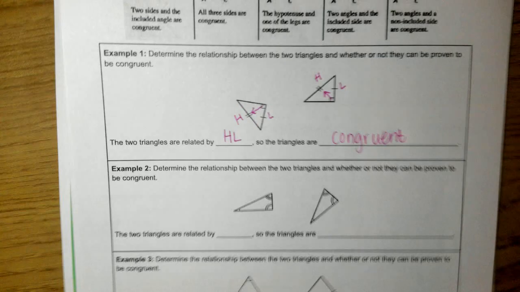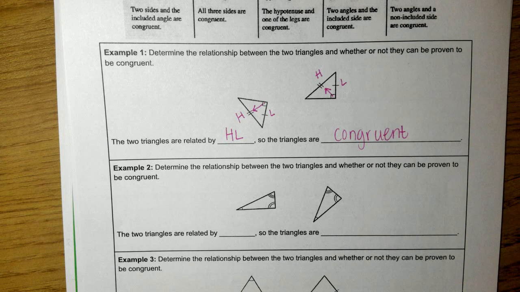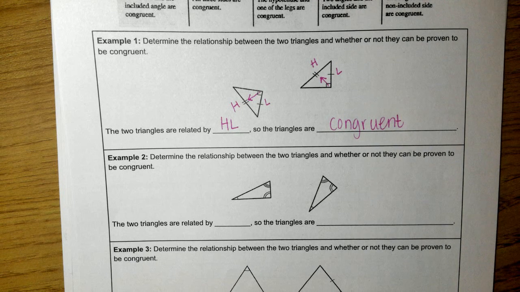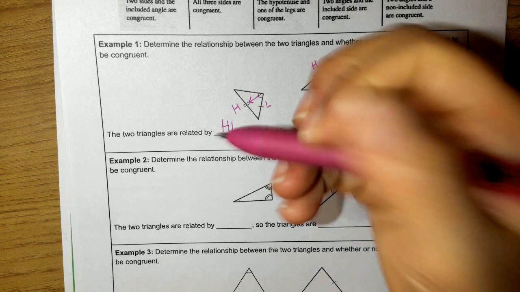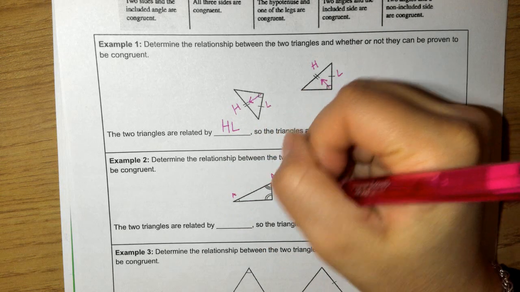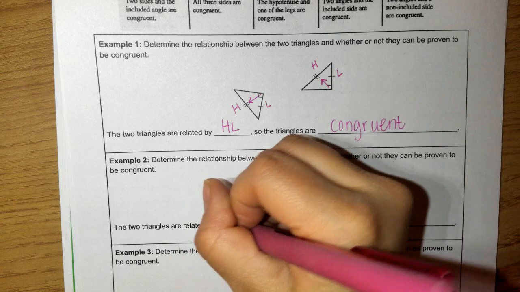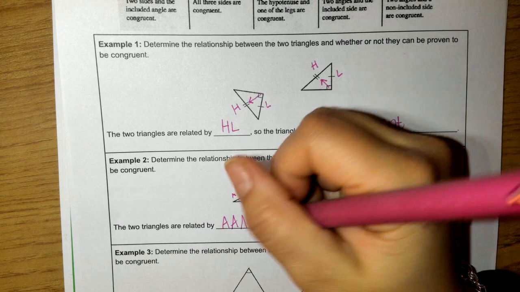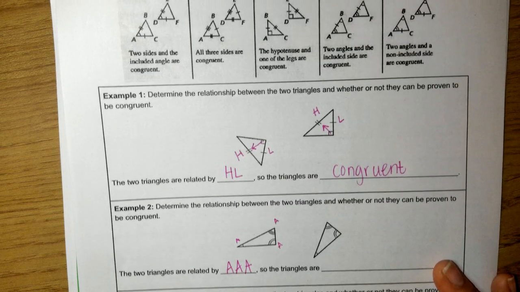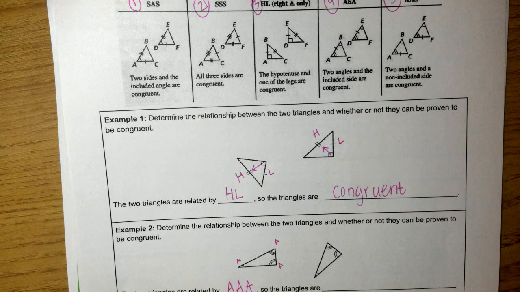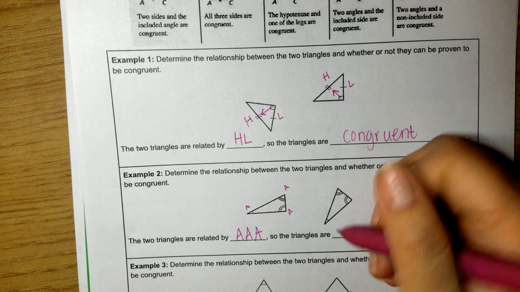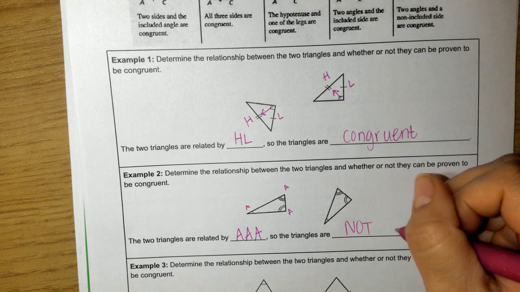Moving on to example 2. Determine the relationship between the two triangles and whether or not they can be proven congruent. This is the one I was talking about. I got an angle, and an angle. So they're related by angle, angle, angle. However, looking up here, that is not one of my triangle theorems. Therefore, the triangles are not congruent.